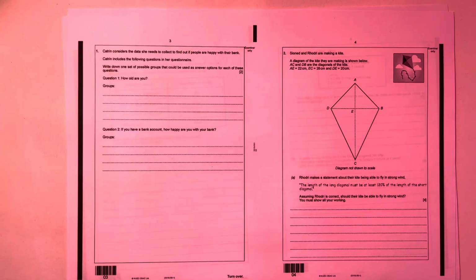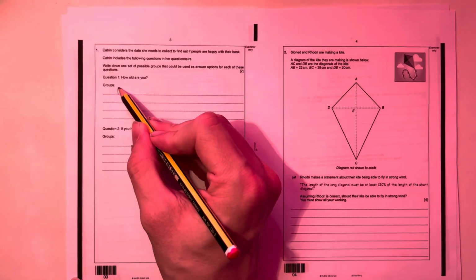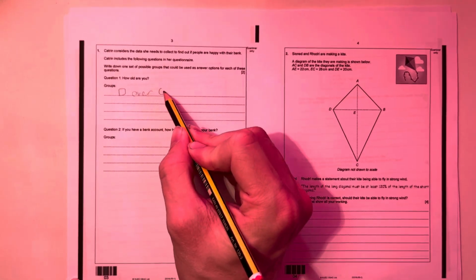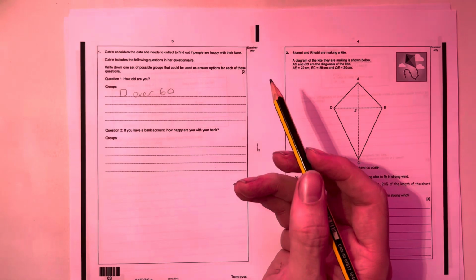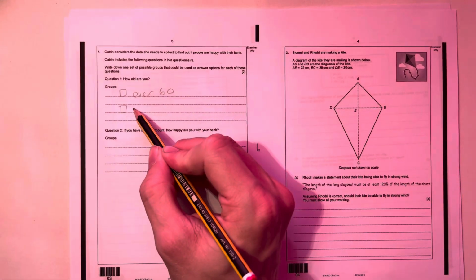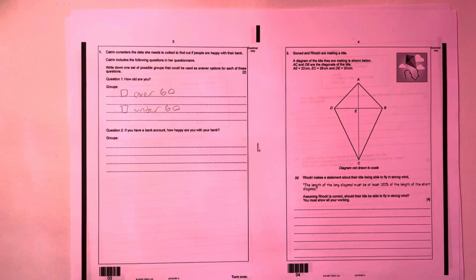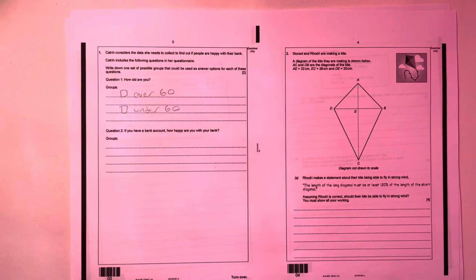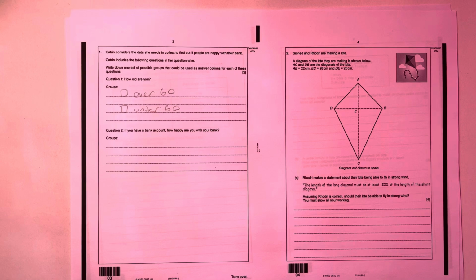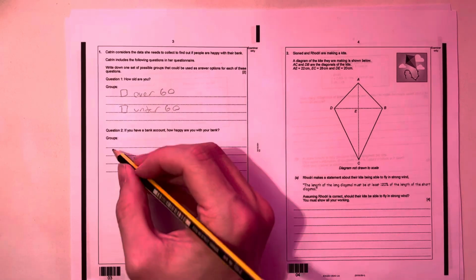Question 1 is how old are you? So write down one set of possible groups that could answer this question. So it asks for age, so an appropriate category would be something like over 60. Something like that. So over 60, another one would be under 60. You only need one really, so saying over 60 would be fine, but the general principle here is not to exclude any value.